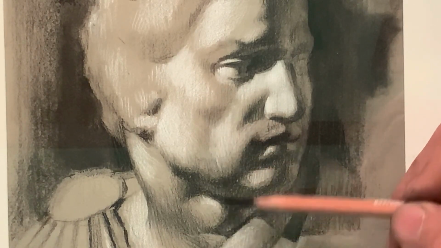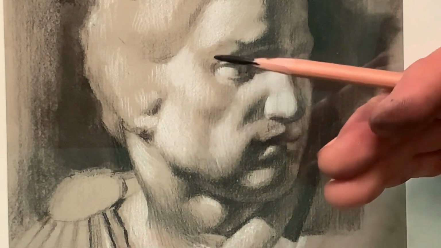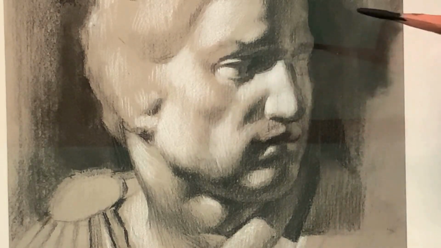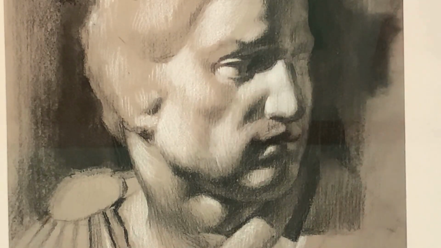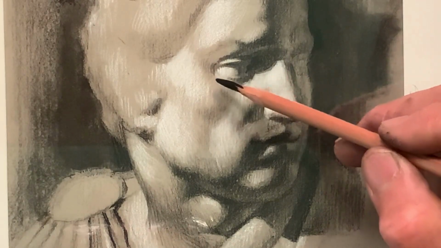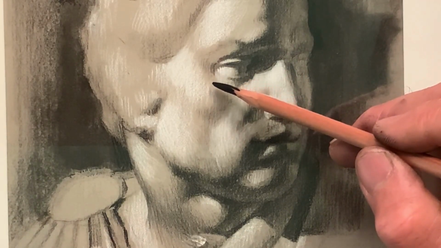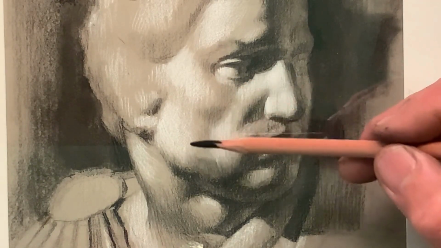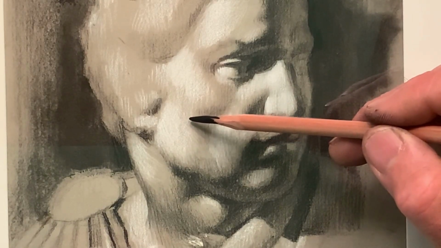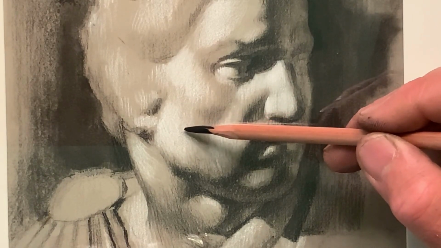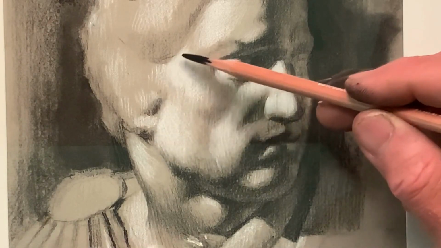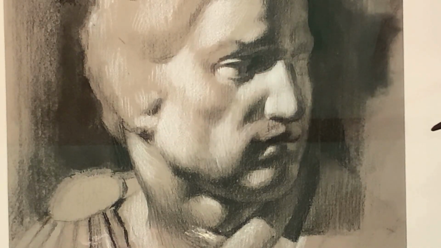You put more and more layers on top of it, so you control the tone development, right? And then the same thing for the white. You have the value of the paper, and then just slightly lighter, a little bit more, and then you get a super bright value.